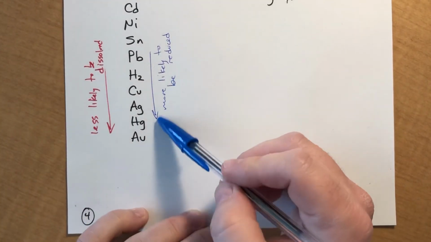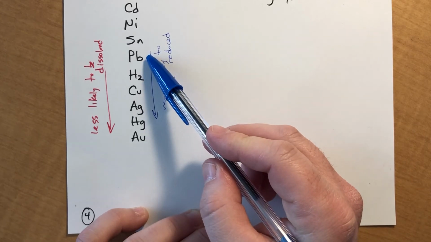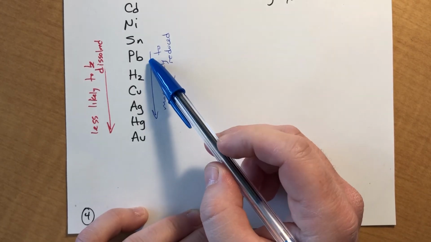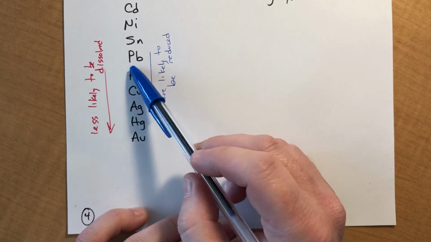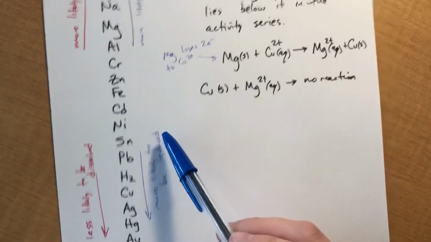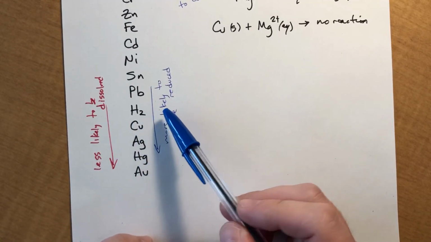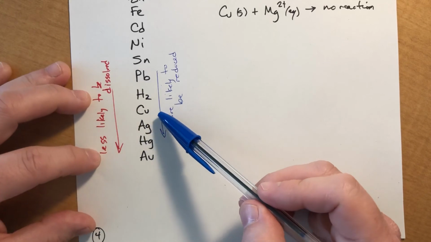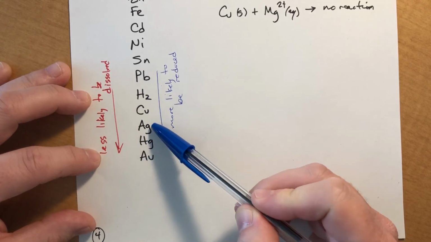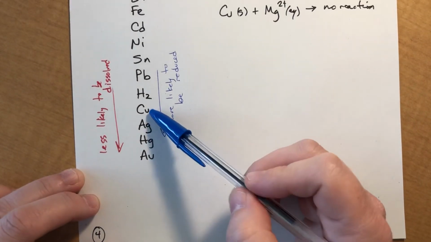Whereas things at the bottom of the list, like lead, we used to use that for plumbing. It's a little toxic, so we don't use it anymore, but like the word plumbing, the Latin word is plumbum. The reason it was used for plumbing is because it didn't dissolve. It was happy to sit there and just do nothing, okay? This is why jewelry is made out of copper, silver, and gold, because these things don't dissolve. They're happy to be solids.